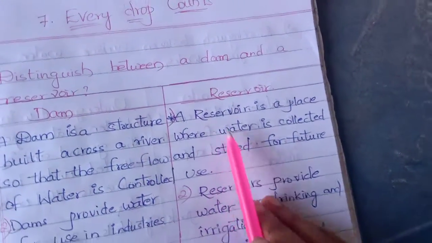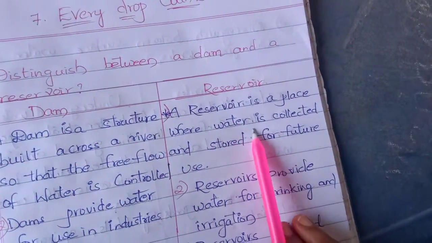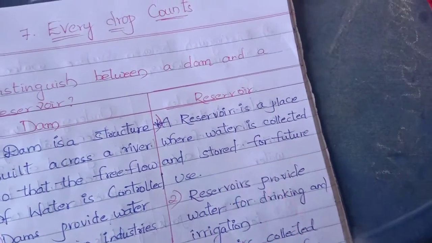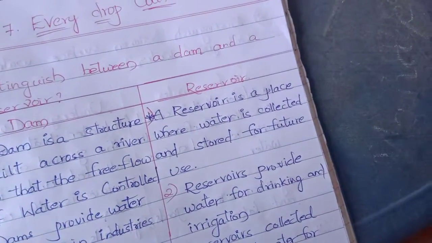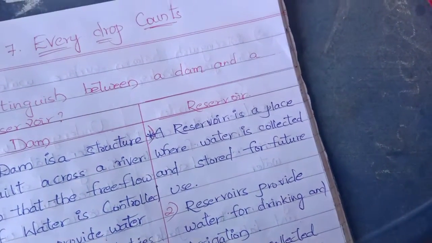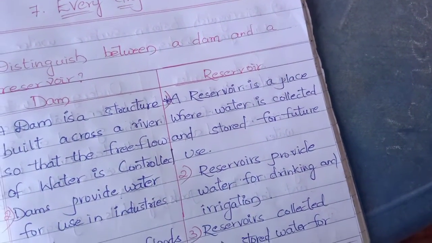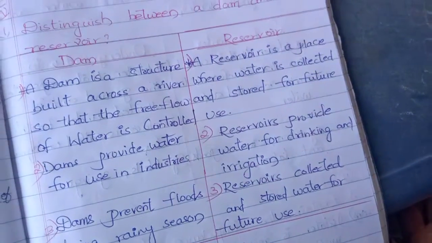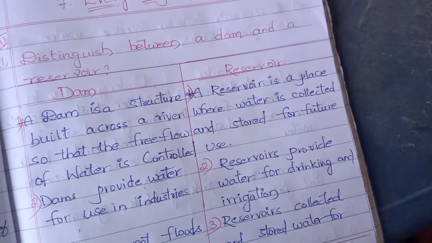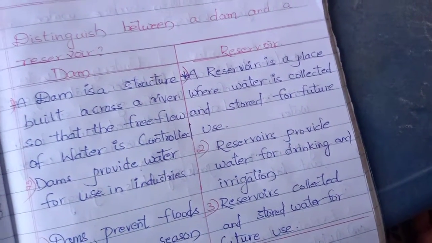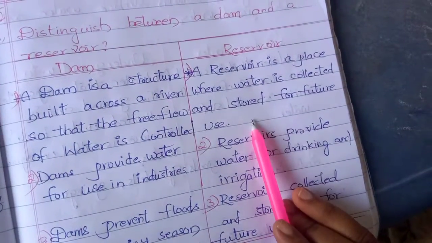Coming to reservoir. A reservoir is a place where the water is collected and stored for future use. Yes, in reservoirs water will be stored. In summer season we do not have sufficient water, enough water. So that time the reservoir's water will be used. So for future use it will be stored.